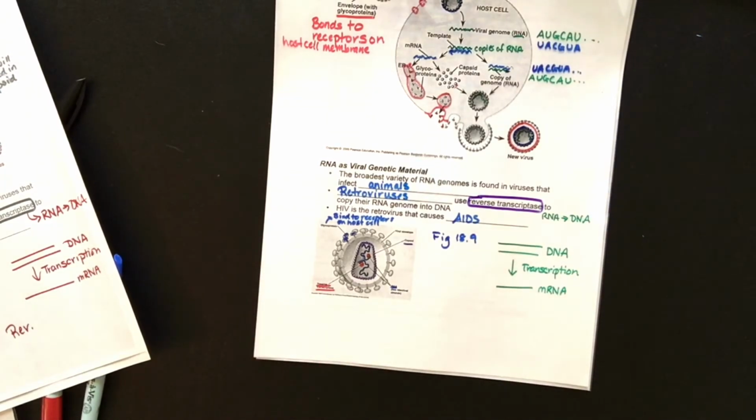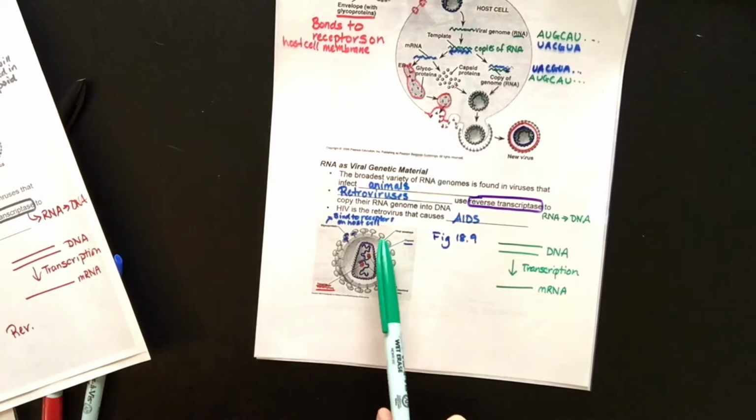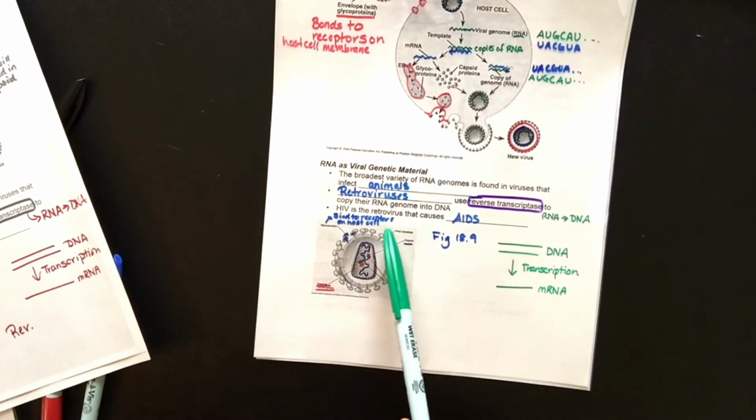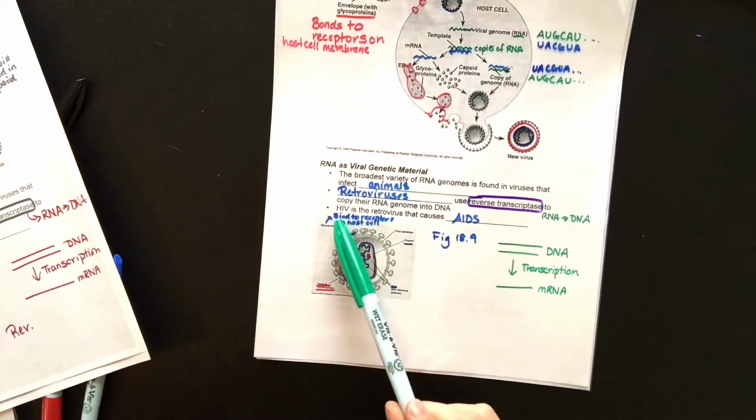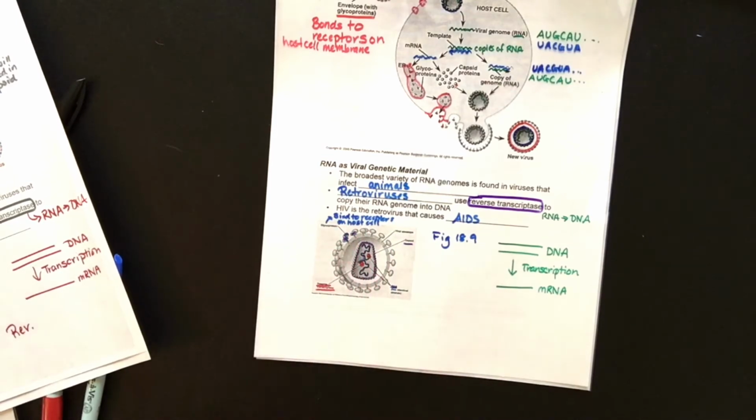All right, and HIV is the most popular or common retrovirus. It's not the only one. HIV is human immunodeficiency virus, and it is the virus that, when you're infected with it, can cause the disease that we call AIDS.